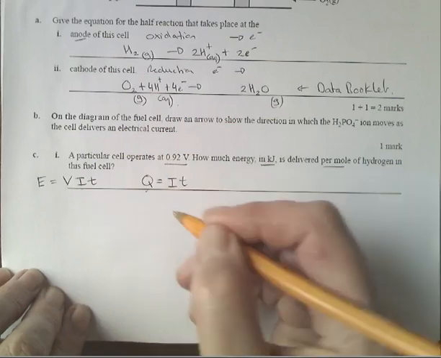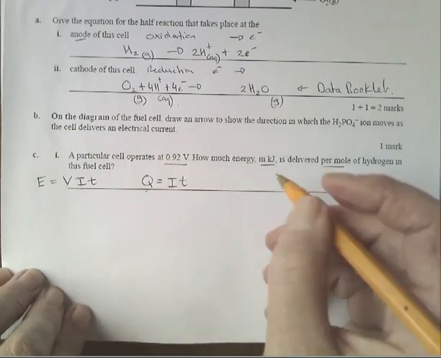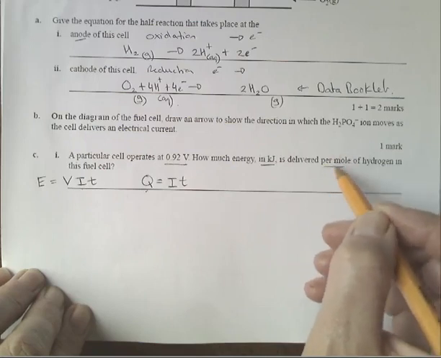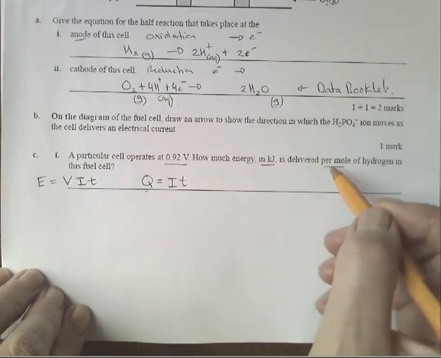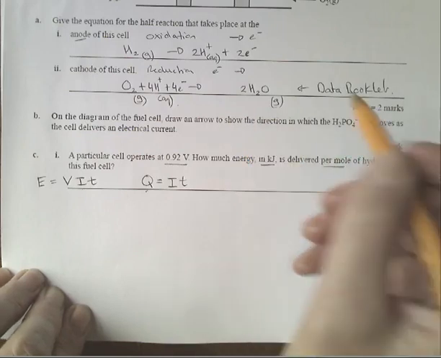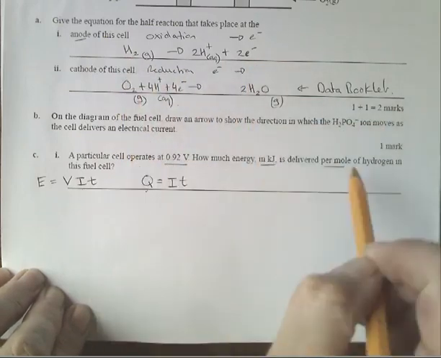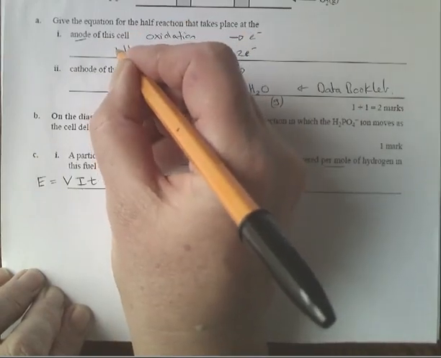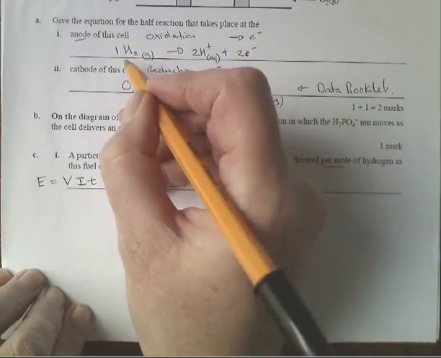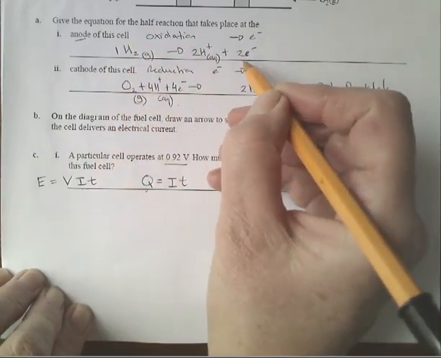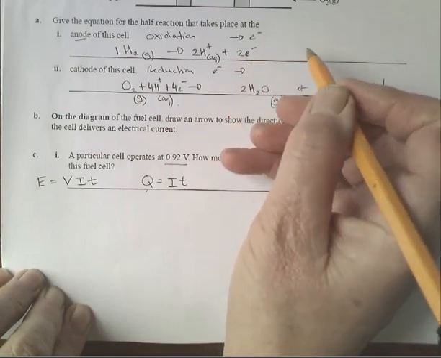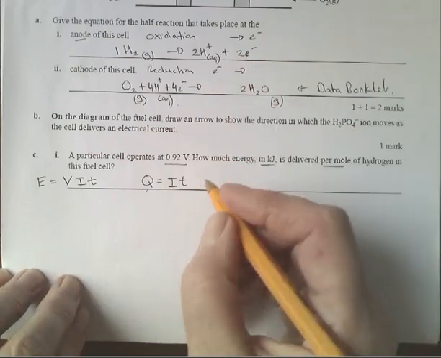So we need some way of finding Q. If we know the number of moles of some chemical that's been made, we can work backwards to find Q. So we know the number of moles of hydrogen gas that's being formed. We want it per 1 mole. So if we work out the number of moles of electrons, then we can use the number of moles of electrons to find Q.